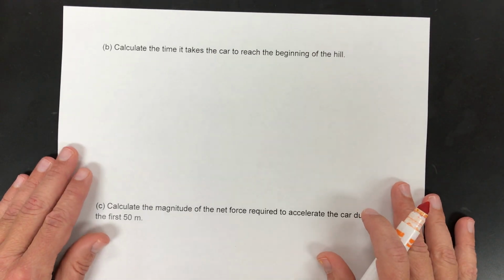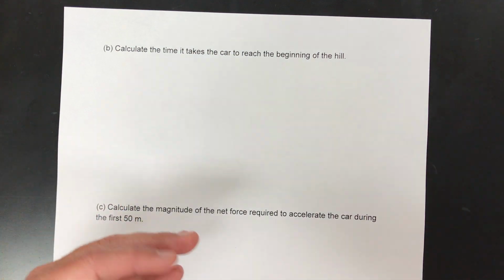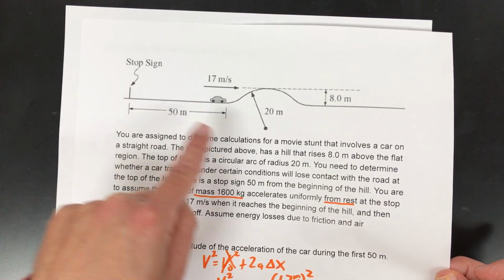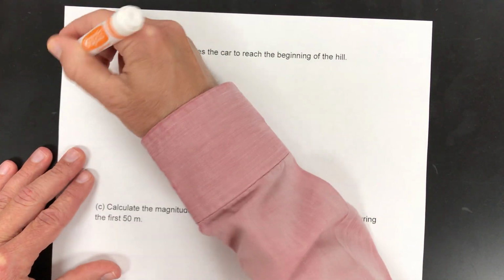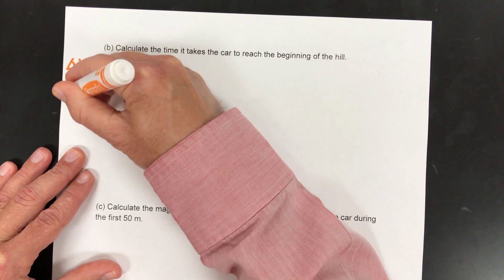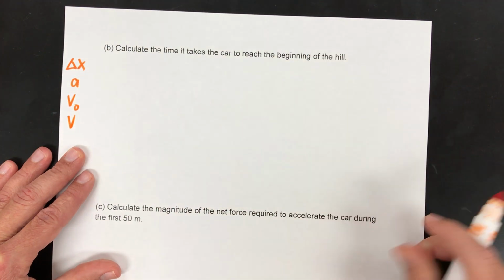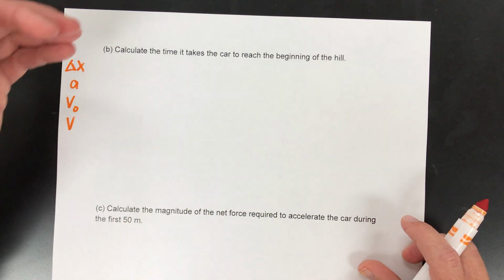Okay, so next part here is they say calculate the time it takes for the car to reach the beginning of the hill. So this is also a kinematics question. We're just studying how things are moving in this section right here. So in this one, we know the displacement, we know the acceleration now, we still know the initial velocity, and we know the final velocity. So we know 4 things. That means we have a choice of equations to use, since we don't just know 3.